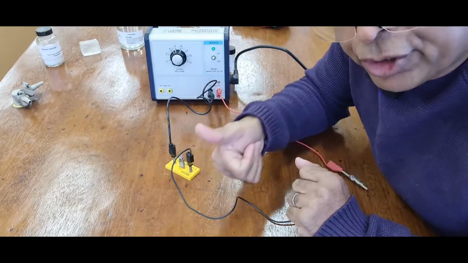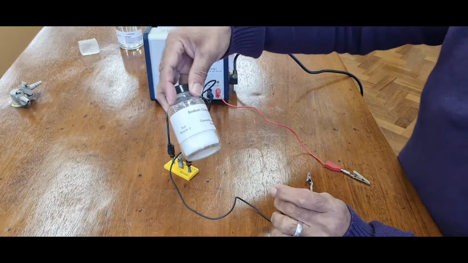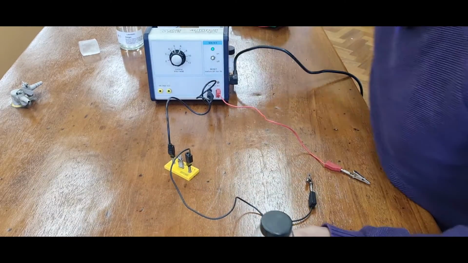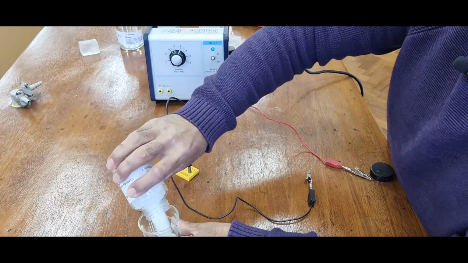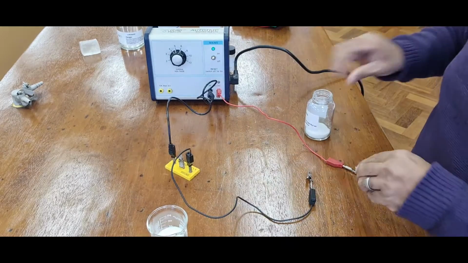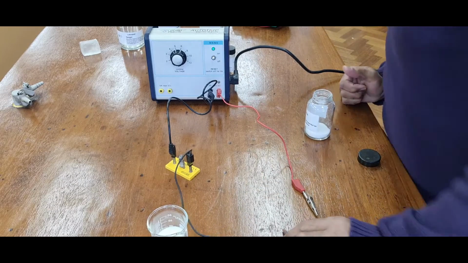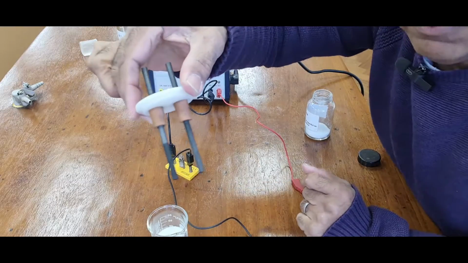Well, metals conduct. How about ionic things? Well, here I've got sodium chloride, and if I get a beaker and put solid sodium chloride into a beaker and then use one of these pieces of equipment.